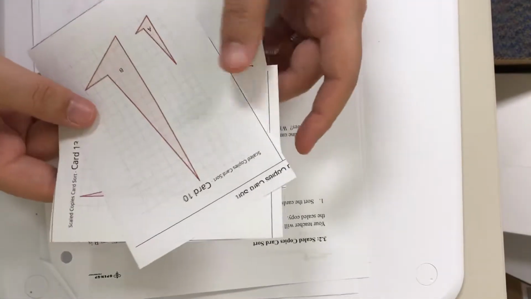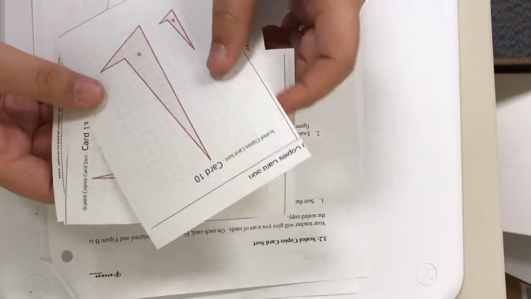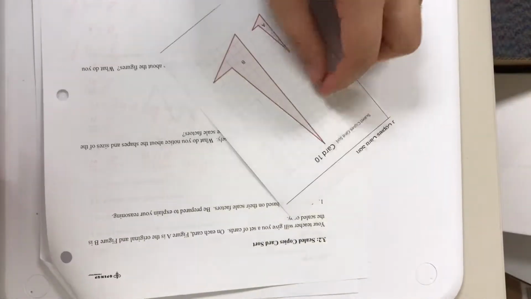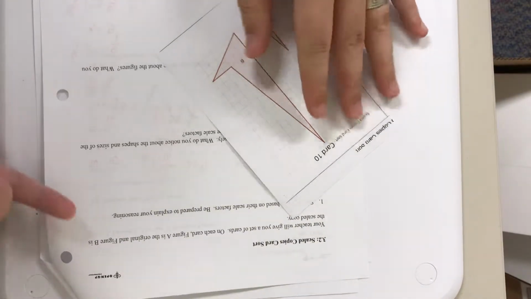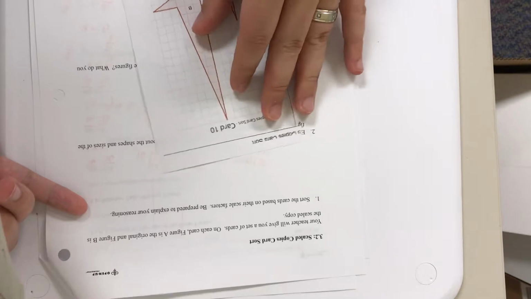The second activity is called a scaled copy card sort. You're going to be given some cards that look like this tomorrow, an image and its scaled copy. It says your teacher will give you a set of cards. On each card, figure A is the original and figure B is the scaled copy, so we're going from A to B. Sort these cards based on their scale factors and be prepared to explain your reasoning. So we're going to look at each one of these and try to organize them by their scale factor, right?